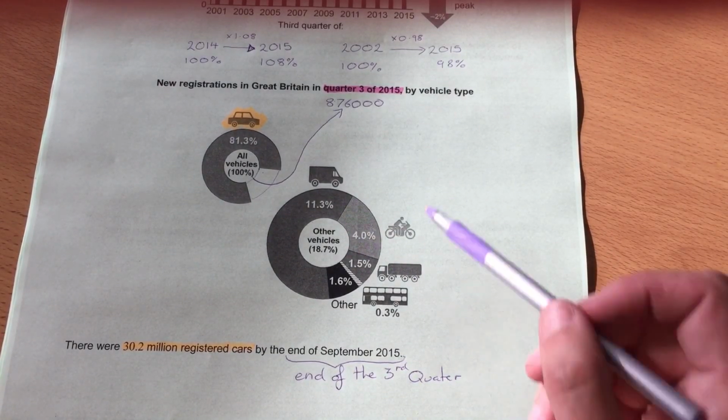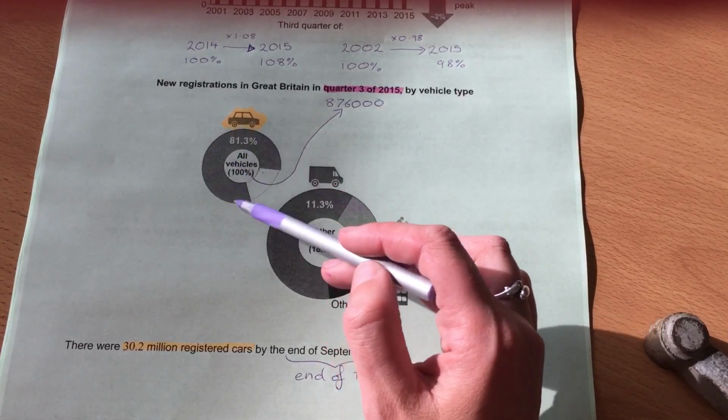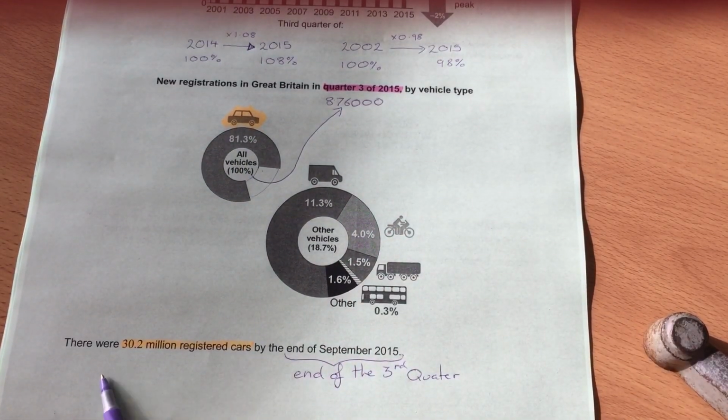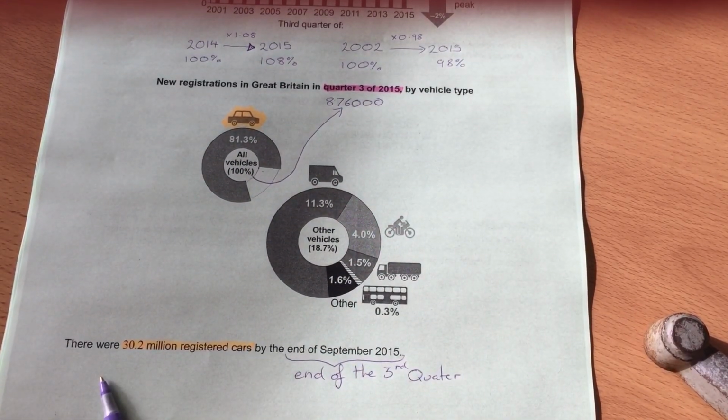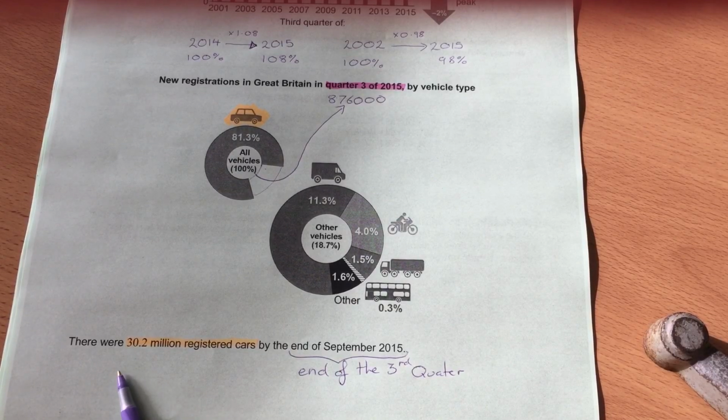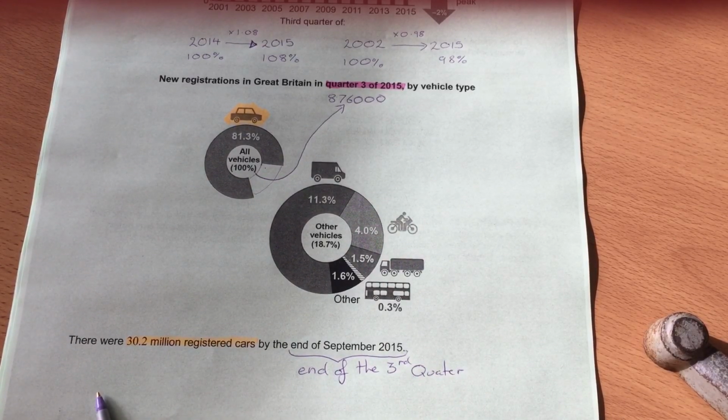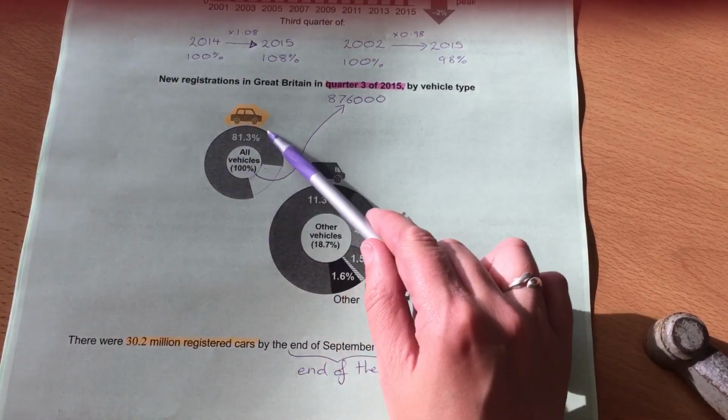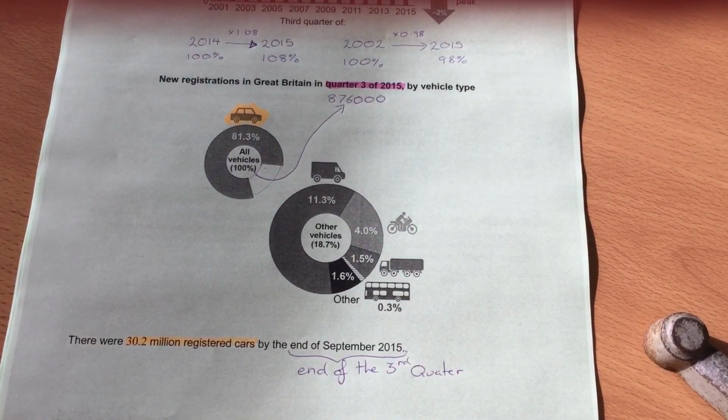So looking at the percentage that was here, work backwards to the end of the second quarter, beginning of the third quarter, because if you're doing percentage increase, you would need the original value. So you've got your change divided by your original.